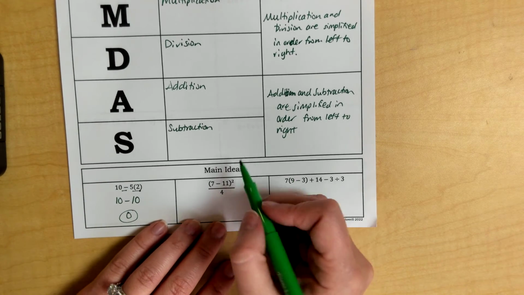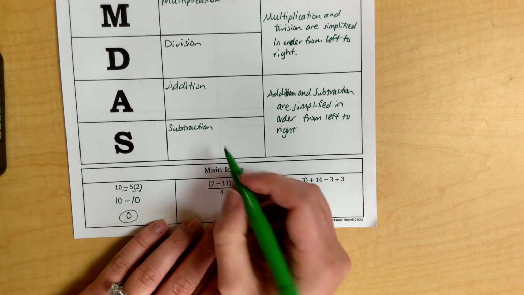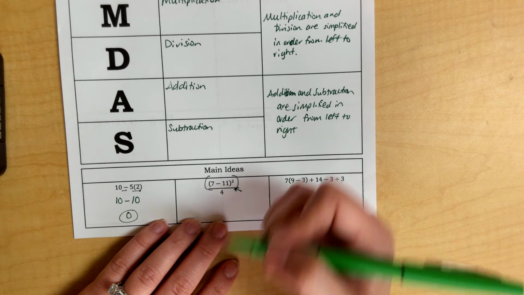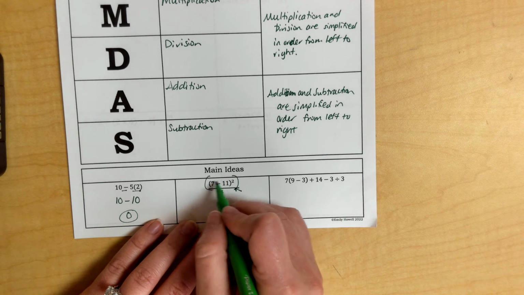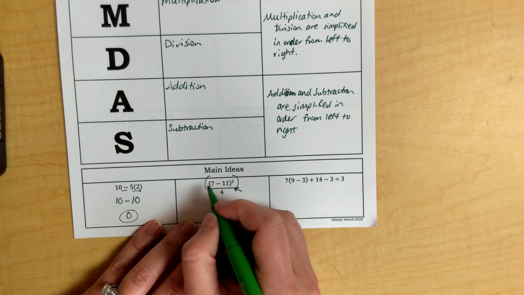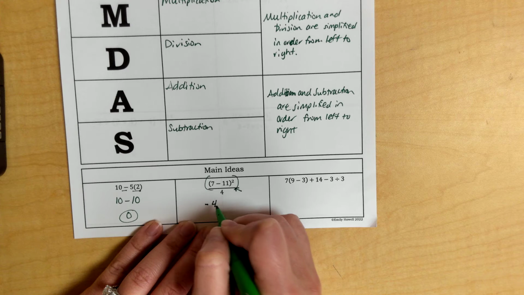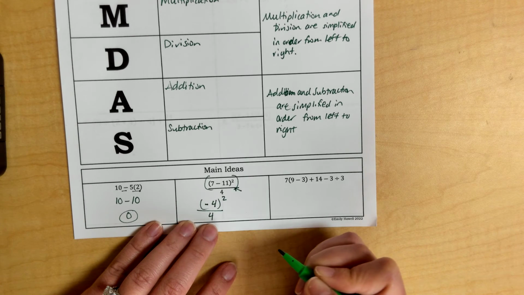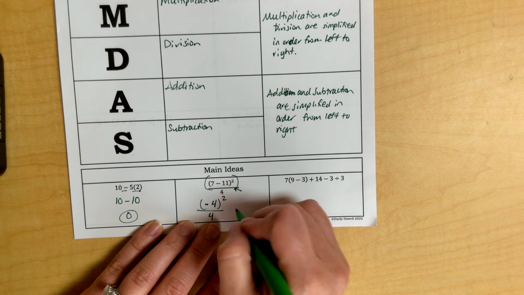Okay, now here, notice that I have this fraction bar. So that means that I have to consider everything on top here to be a group, and I have to take care of that before I do the division. So I'm going to do the parentheses first up here up top. So 7 minus 11 is negative 4. Okay, that is going to be squared and then divide by the 4. So negative 4 squared, or negative 4 times negative 4, is going to be 16.